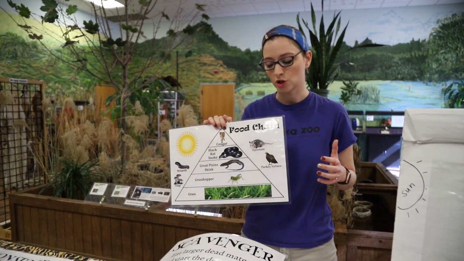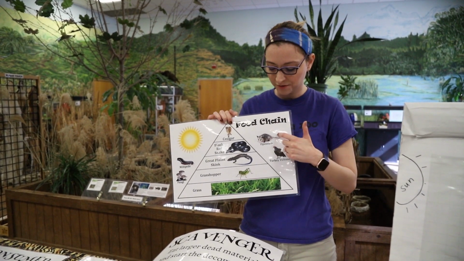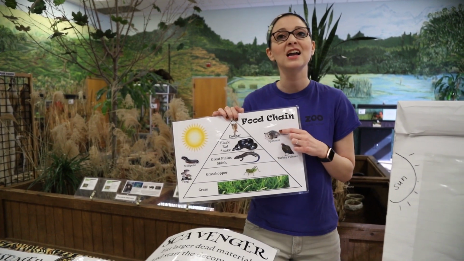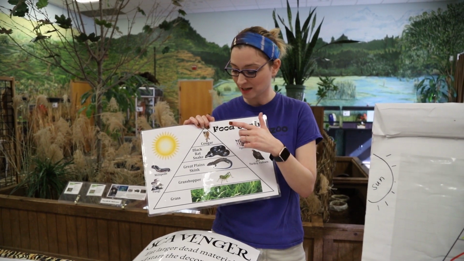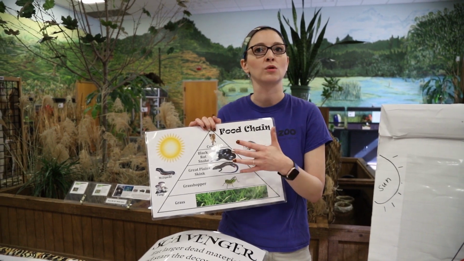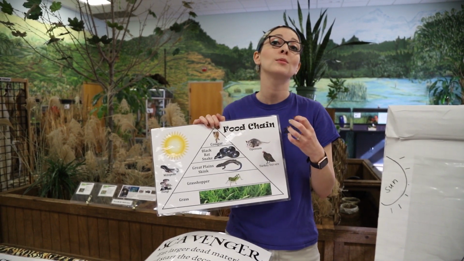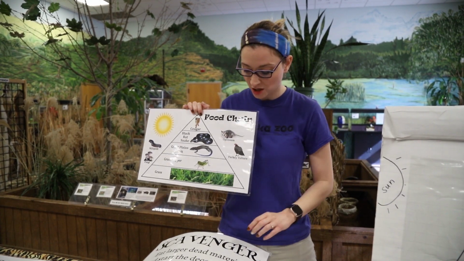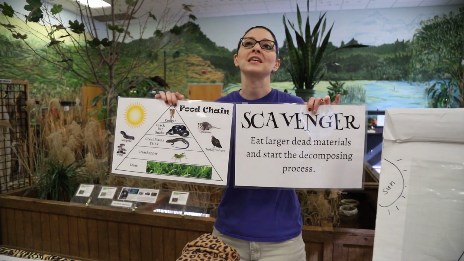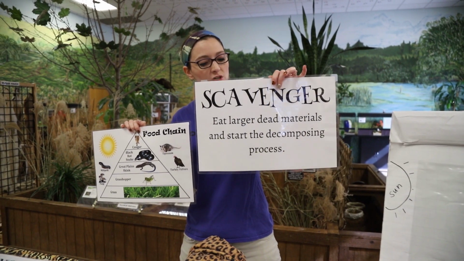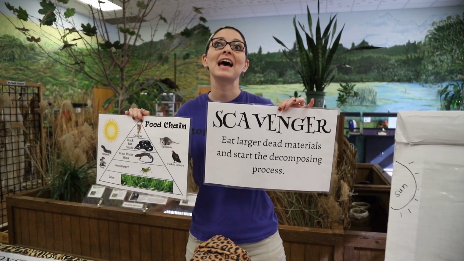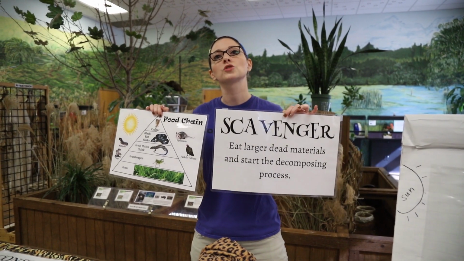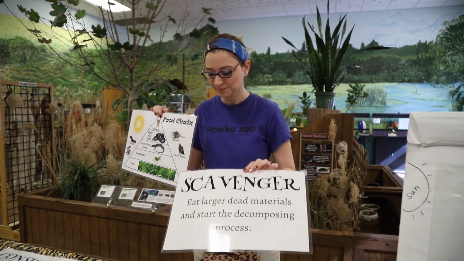So our scavengers are on the side of the food chain over here, because while an opossum is not actively hunting and killing a deer or a snake or a mountain lion, if that animal has died, that opossum or that turkey vulture, our scavengers, will eat them. So scavengers are animals who eat dead things, dead plants and animals, but that energy is still transferred to them.